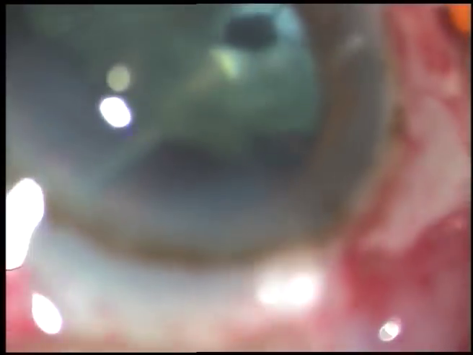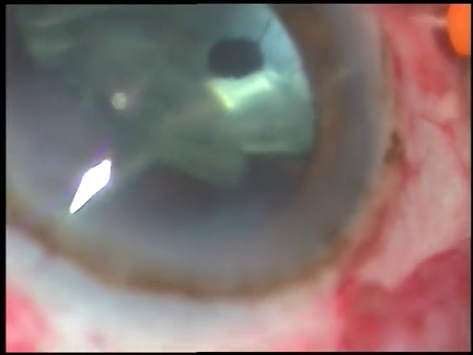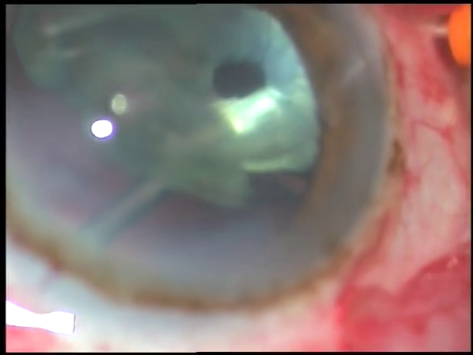I tried to emulsify this big chunk with a fragmatome, but I could do it only partially. So I have planned to lift it up, and I have supported it with the light pipe and brought it into the anterior chamber over the iris.